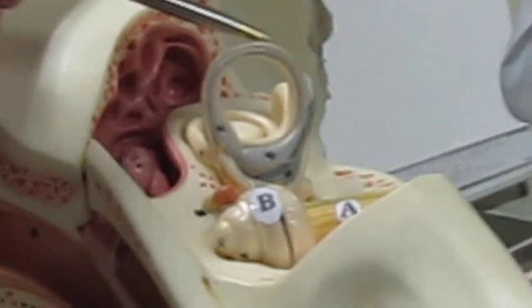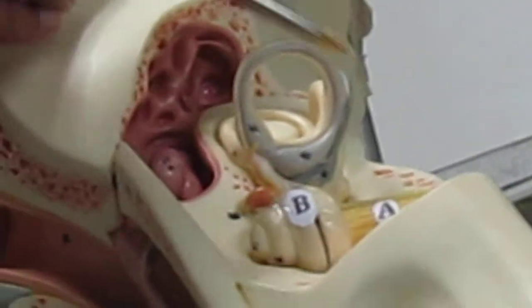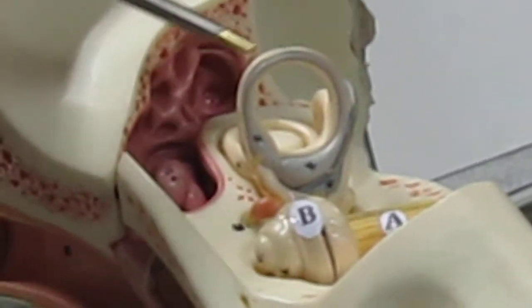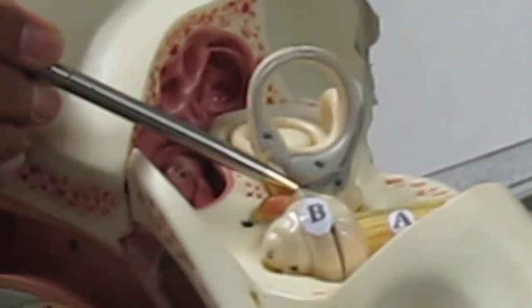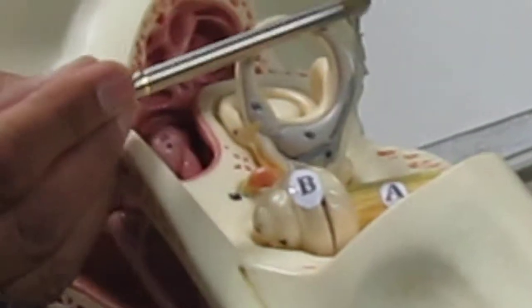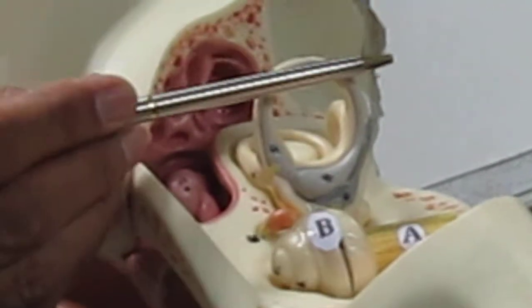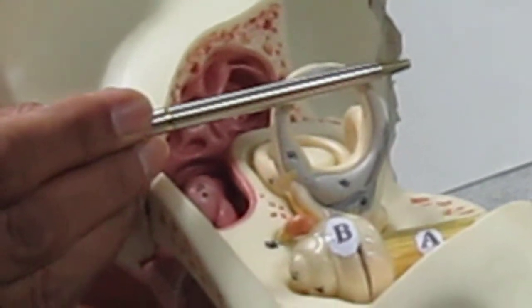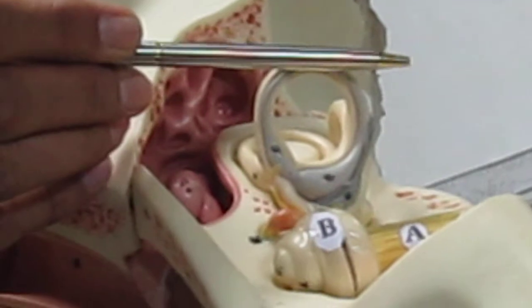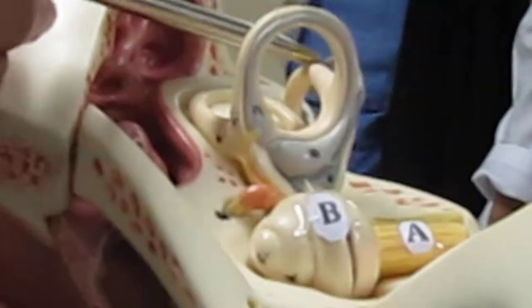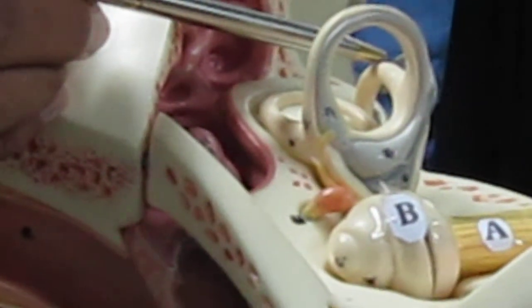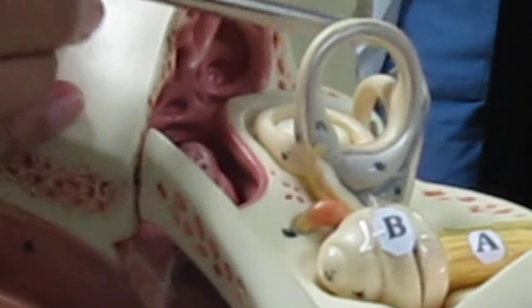This semicircular canal is known as the superior semicircular canal, and it is also known as the anterior semicircular canal. Why? Because it is the first one. When I go behind this, there is this canal which is the posterior semicircular canal. Why posterior? Because this is anterior, so this is behind it.